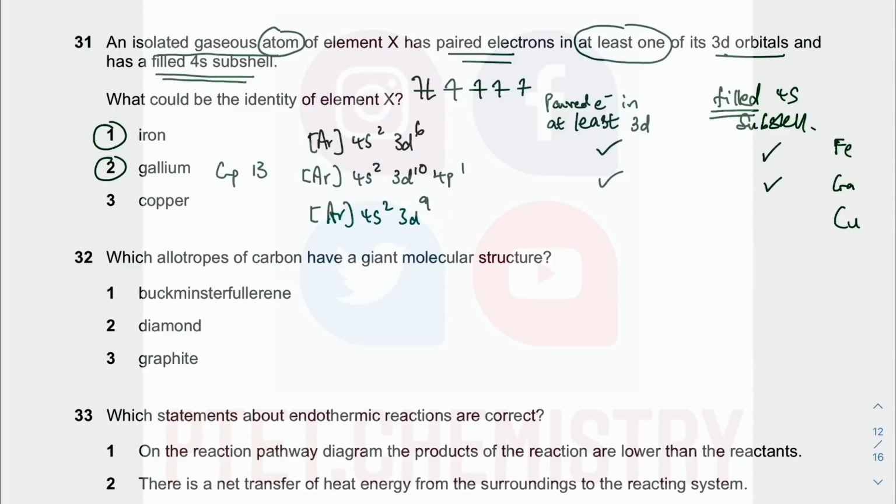But you also know that copper and chromium have a weird electronic configuration, where they prefer the electrons to be paired up in the d subshell, in the d orbital, sorry, compared to in the 4s orbital. So instead of 4s2, 3d9, you will have 4s1 and 3d10, where you still have 1 plus 10, giving you 11. Okay, you're still in group 11.